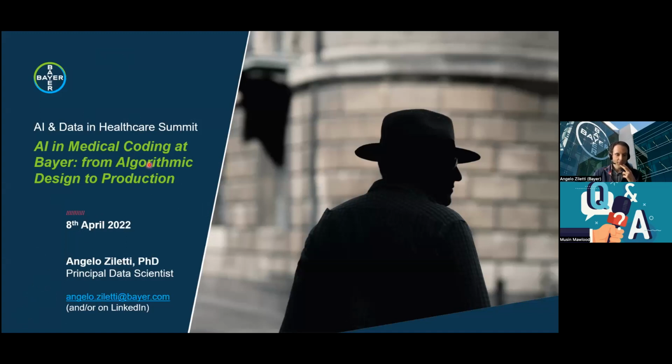I was wondering, are you just doing English text here, or have you also done multi-language? Is PubMedBERT multi-language or just English?